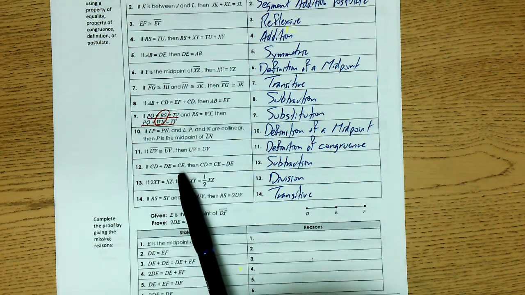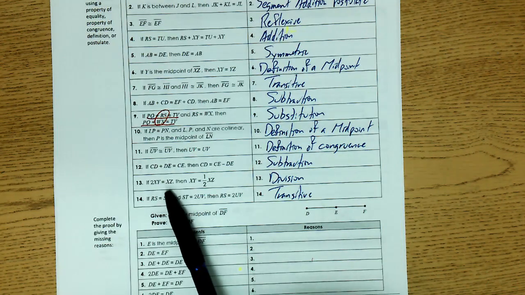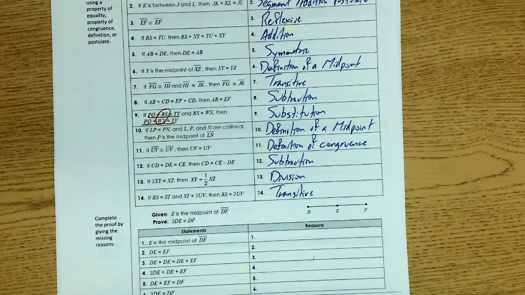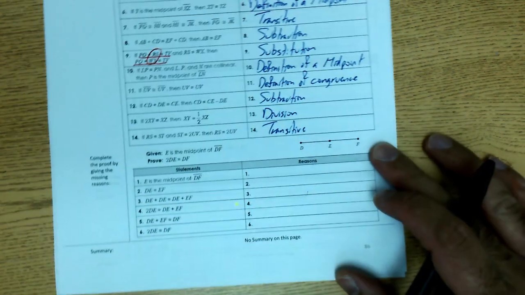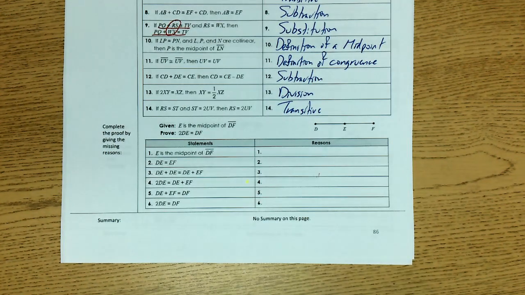CD plus DE equals CE. They took DE away to get CD by itself. We wanted XY by itself, so we divided by 2, division. We got rid of the thing that was the same. Transitive. All those things, all right? And those are all of the just matching things, going through it, making sure that we understand and we can read so we can start to justify what we're doing. That's what we're going to get into right now with this first proof.